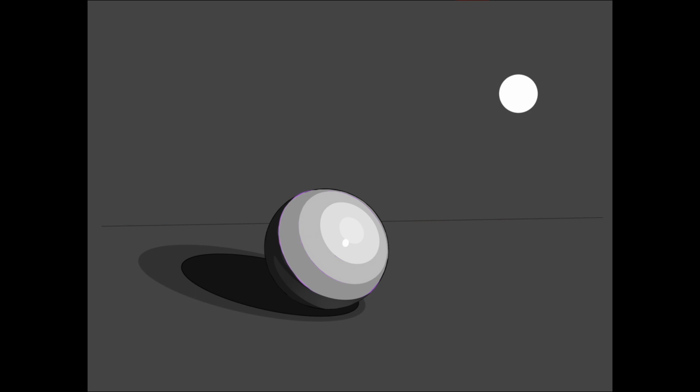Alright, let's talk about some other shading terms. So this right here represents a light source. The first thing that I want to point out on a sphere is what's called the core shadow or the terminator line.